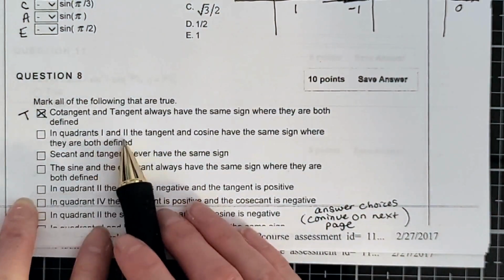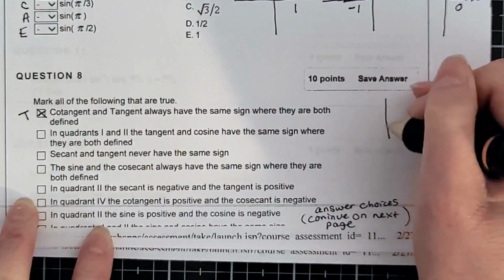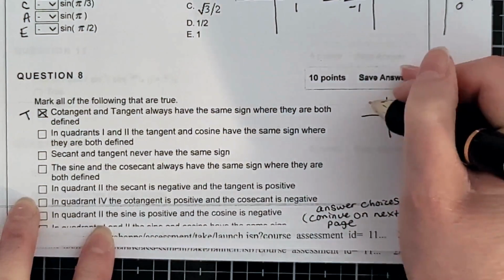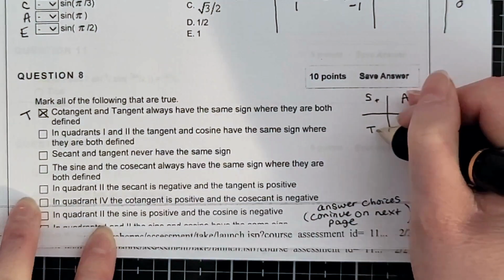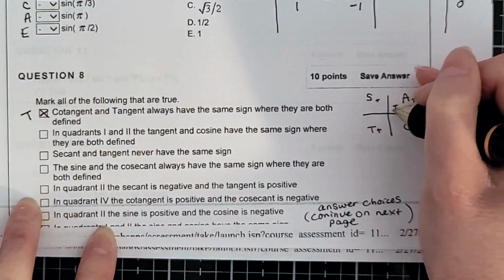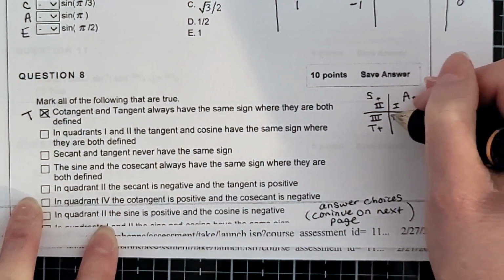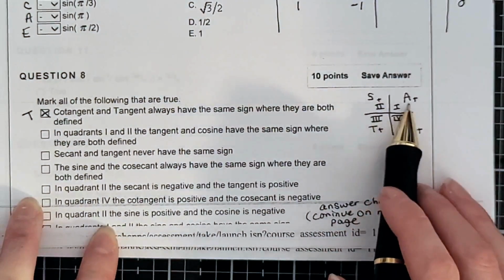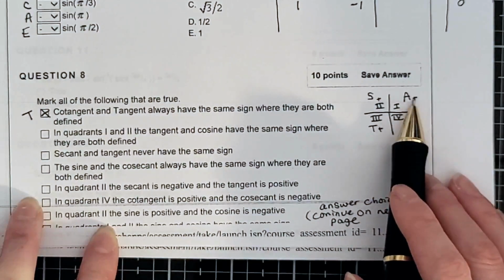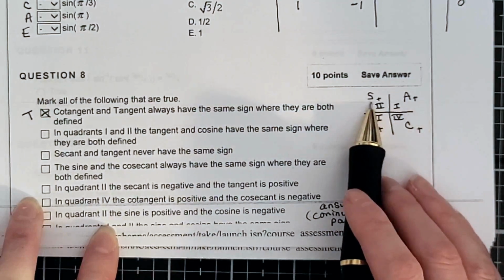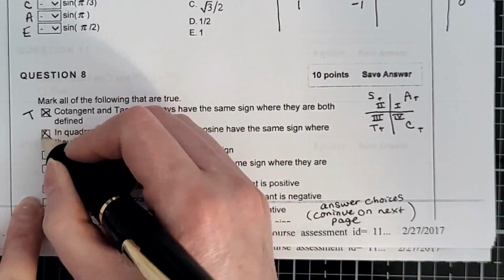In quadrants 1 and 2, the tangent and cosine have the same sign. All right, so let's look at this. Always skip trig class. So this is quadrant 1, quadrant 2, 3, and 4. So in quadrant 1, they definitely have the same sign because all of them are positive. In quadrant 2, sine is positive, which means tan and cosine would be negative. So this is a true statement.